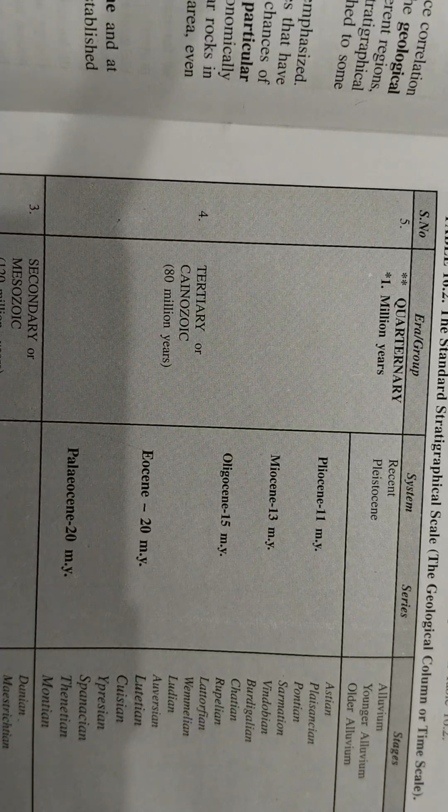So their pronunciation is changed. In some words, some alphabets are silent.